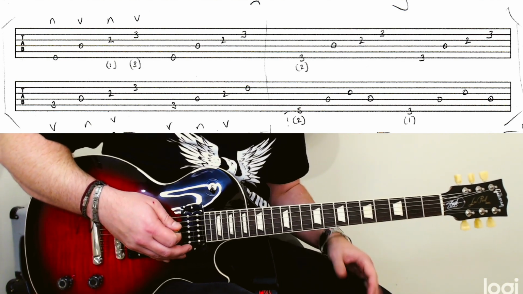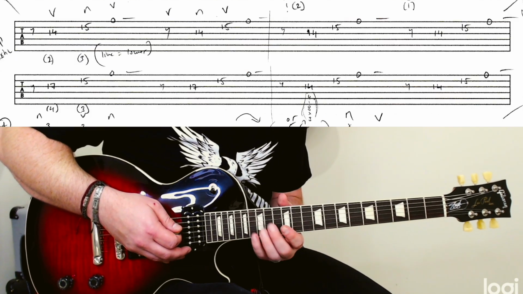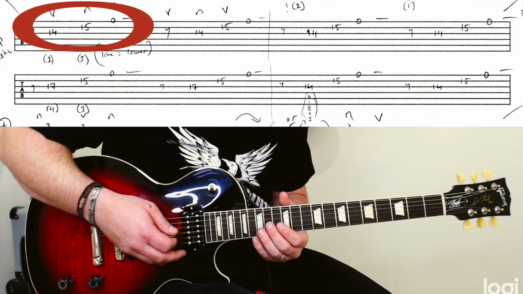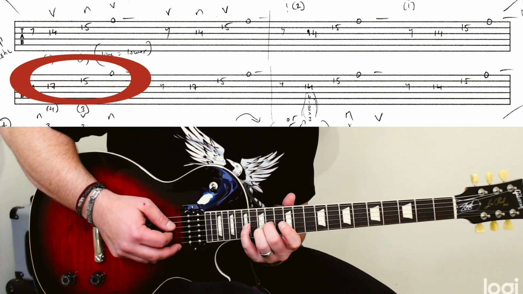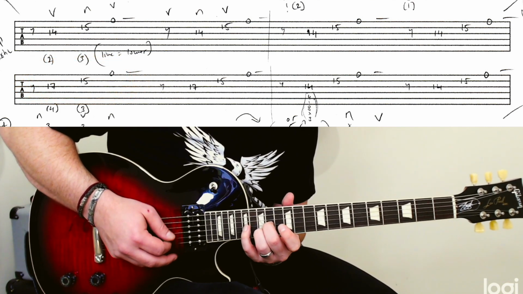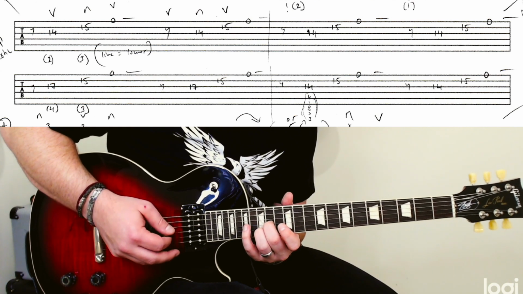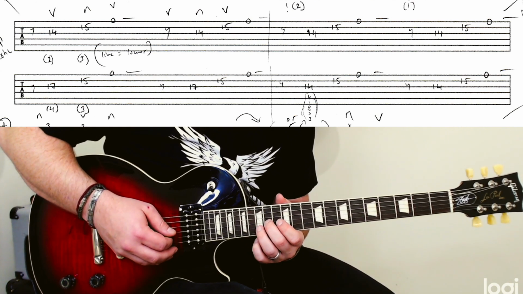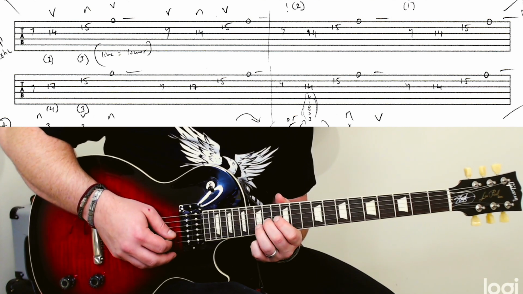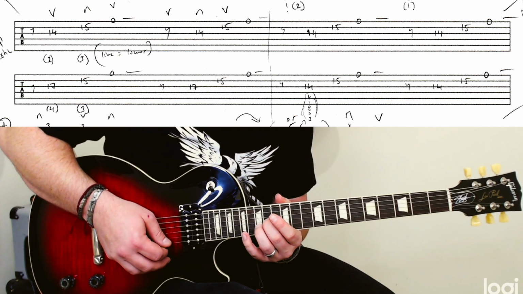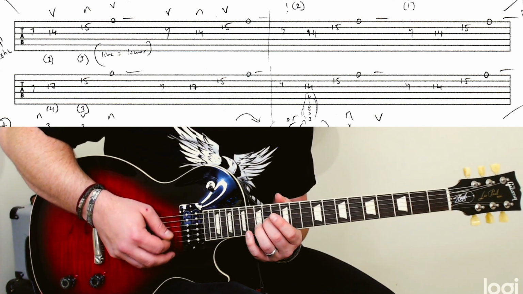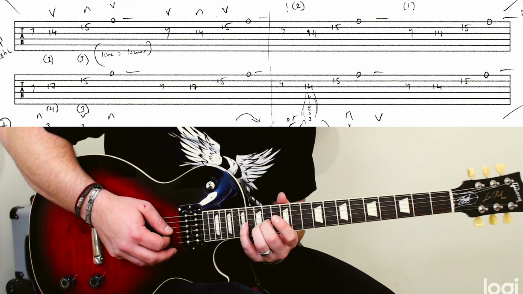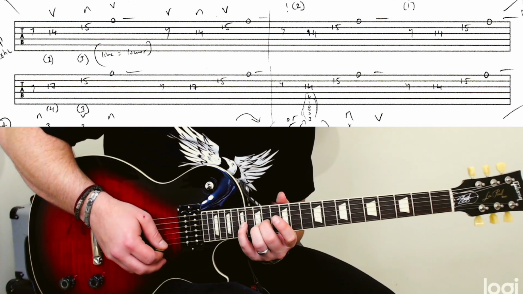So what happens above that is Mark Tremonti comes in with a very unusual pattern high up here. And then he uses the 4th finger. So that's the 14th fret with your second finger with an up pick, the 15th on the B with a down, and then an open string like that. A little bit like Mr. Brightside actually. And then reach up with your 4th finger.